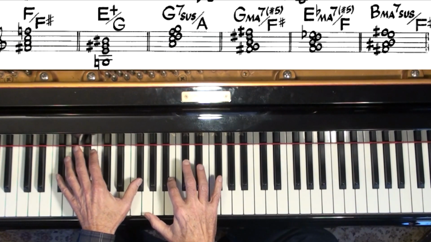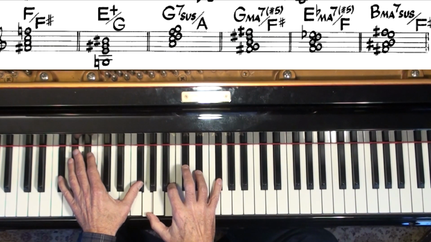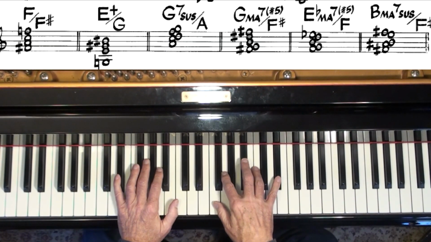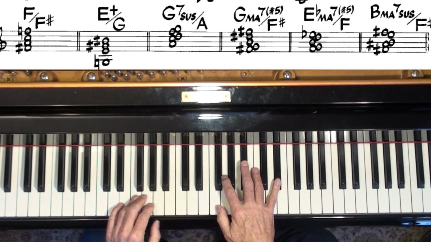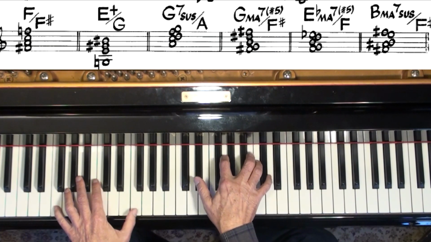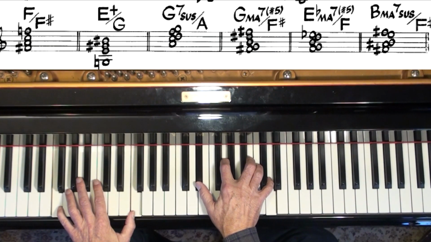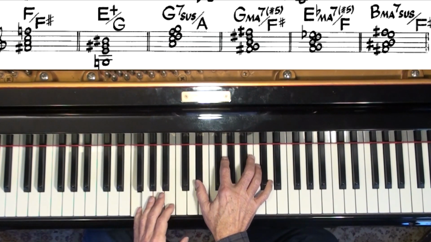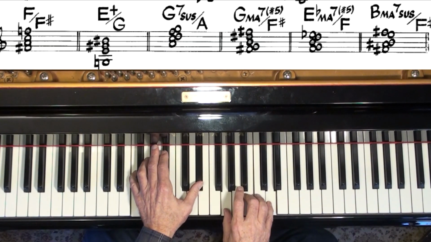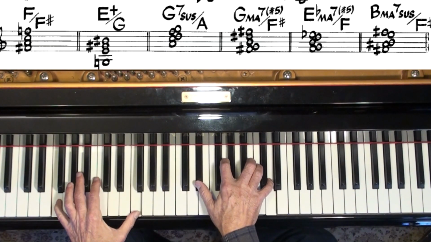F sharp Phrygian would give me this, and this is pretty close to it. I don't know. I'll say it again. Just write out the notes. F, E flat major, E flat major 7. All right, no. That's not right. This is an F. This is an F7 sharp 11. That's all that is.